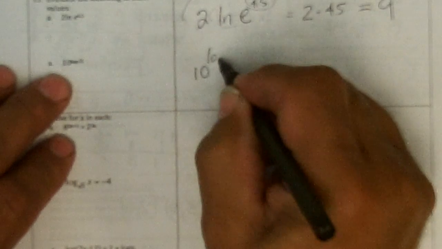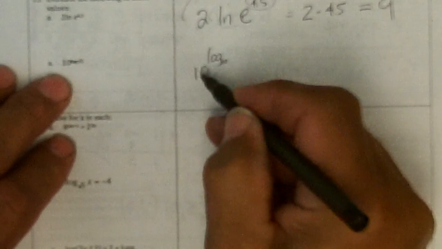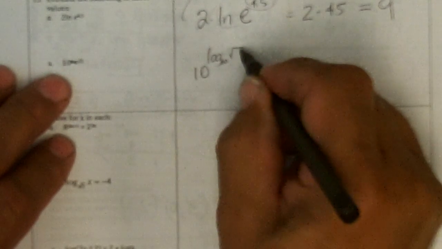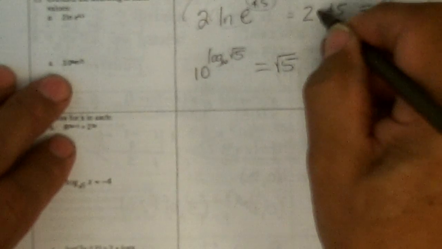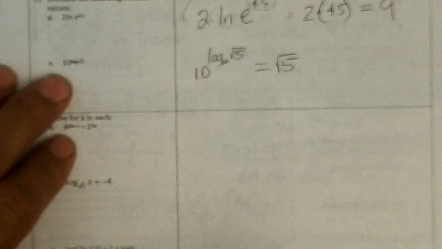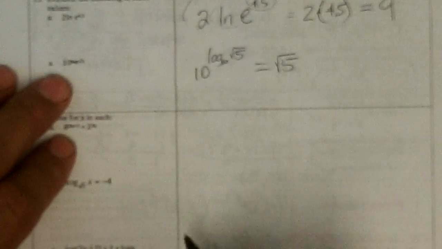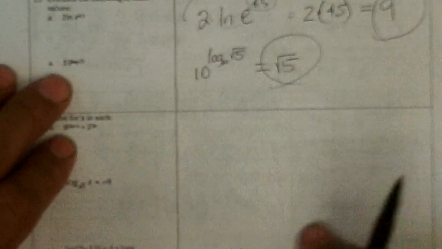And these are inverses. 10 to the log base 10, they cancel each other, of the square root of 5 becomes the square root of 5. This is times up there. Okay? And so those are the exact answers.